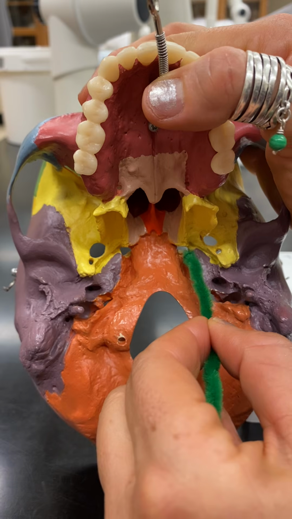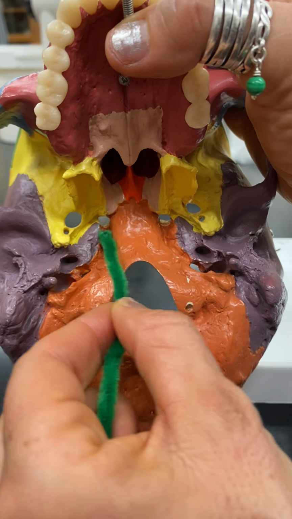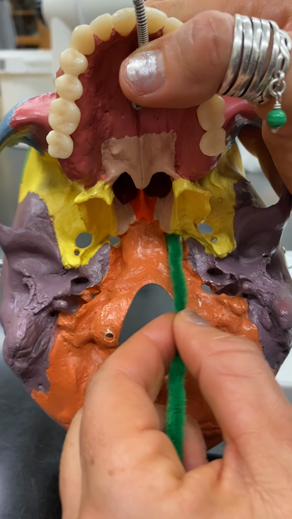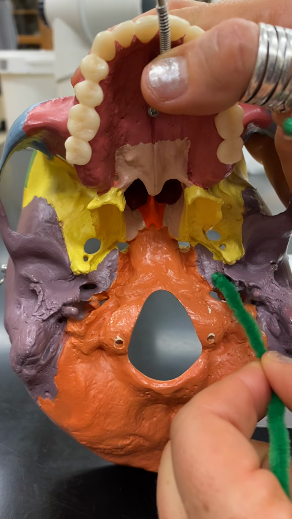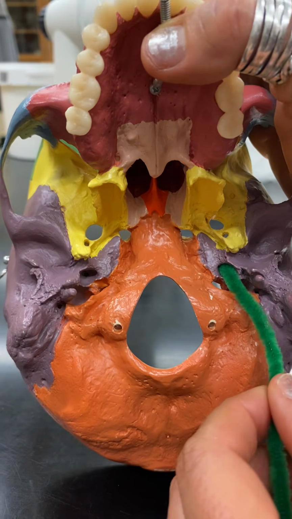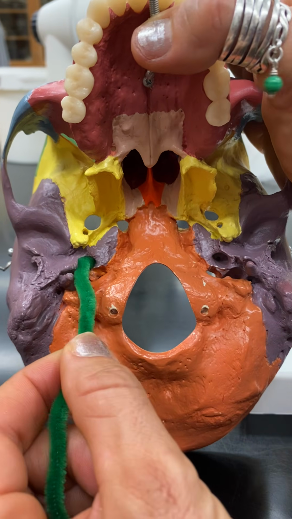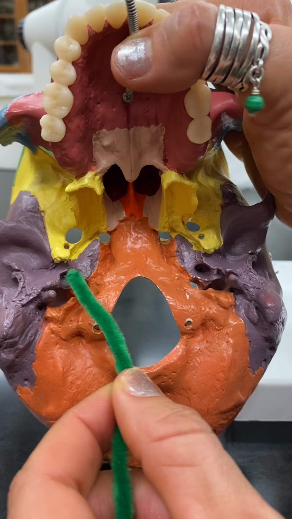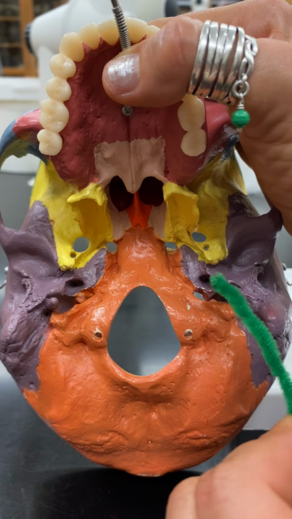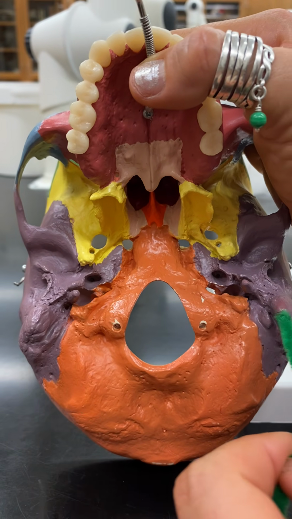I did mention this when we were looking at the cranial fossa, but this is foramen lacerum, and in a natural skull in life, this is covered by a piece of cartilage. This opening is the carotid canal, through which the internal carotid arteries travel up. And then these projections are the styloid processes. And then you can review, these are the mastoid processes.